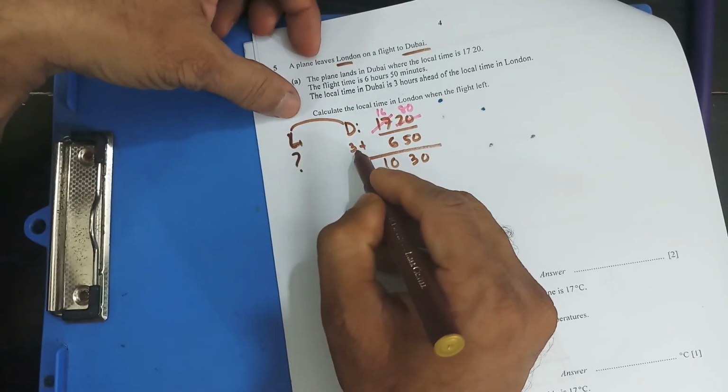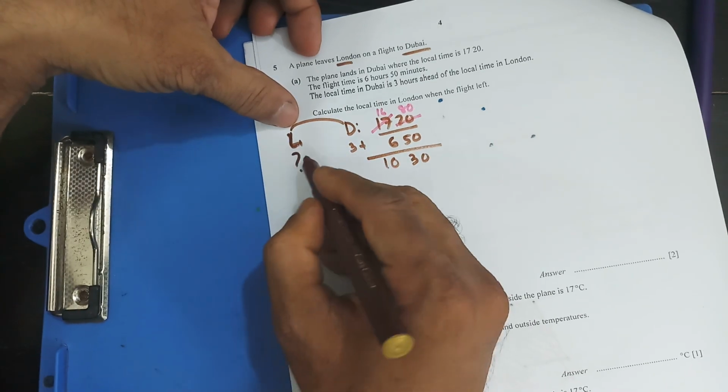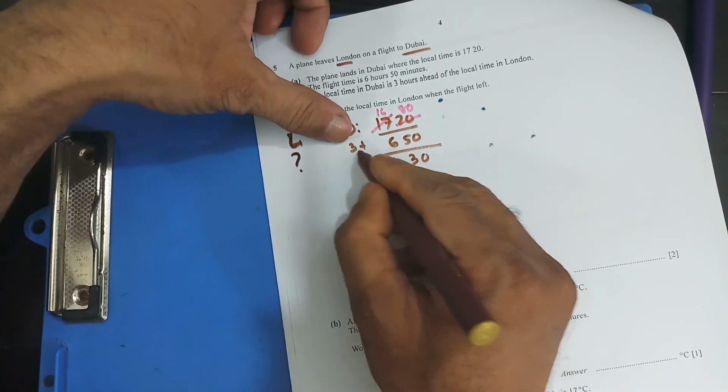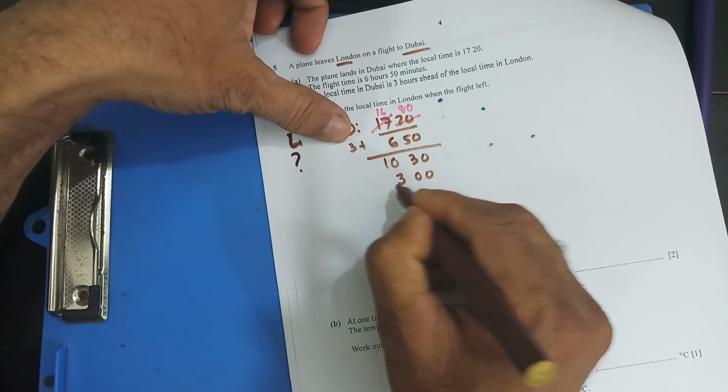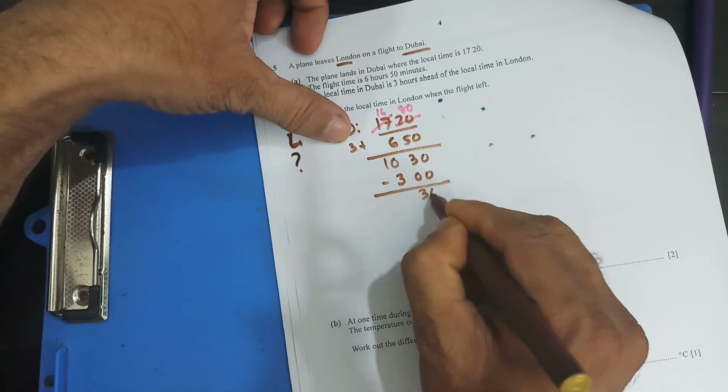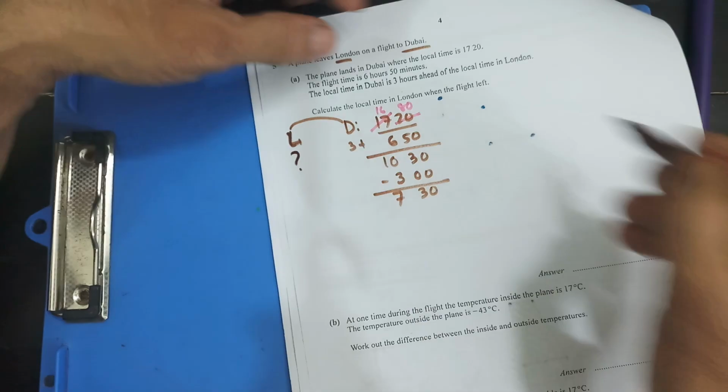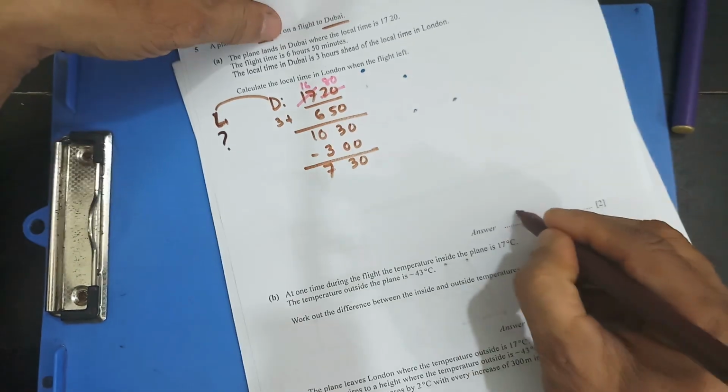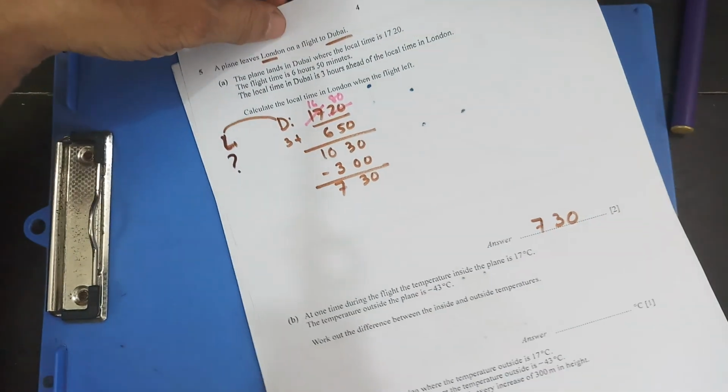Okay, now this time is 3 hours ahead of London. I need London's local time, so I'm gonna subtract 3 hours from here. Okay, so it's gonna be 30, and that's gonna be 7. So local time would be 7:30. Okay, so this is done.